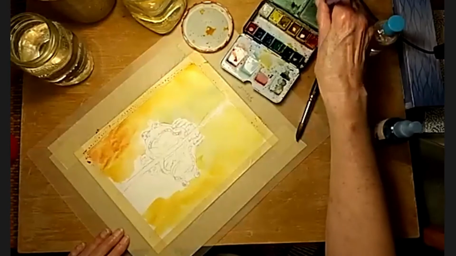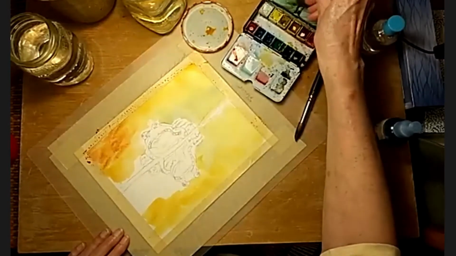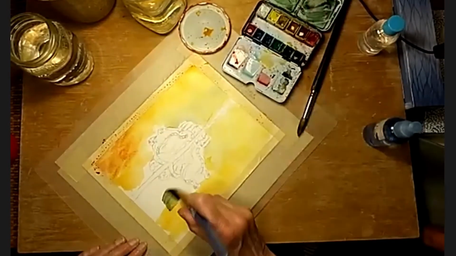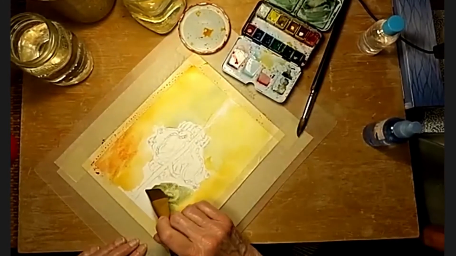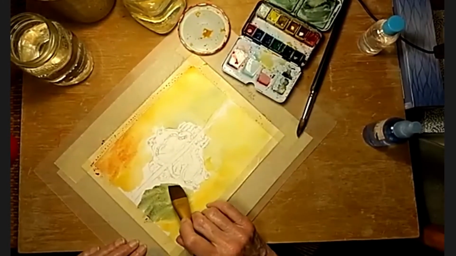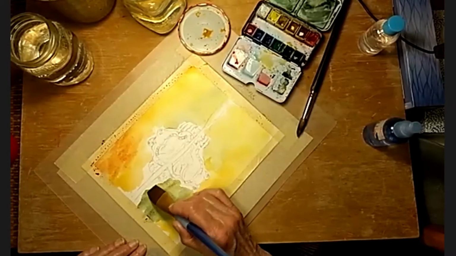And I've got green. This is the green that I've been using for the last couple of weeks. It's still the same green with a little more water added, and then it gets too wet, and so then I add some green, and then it's too light, so I add some black.